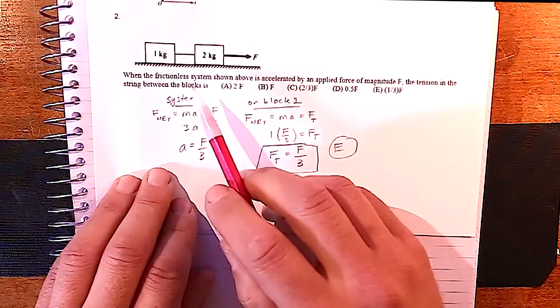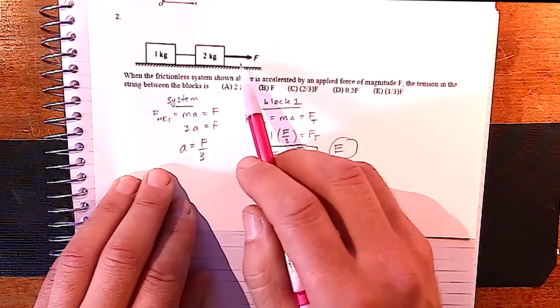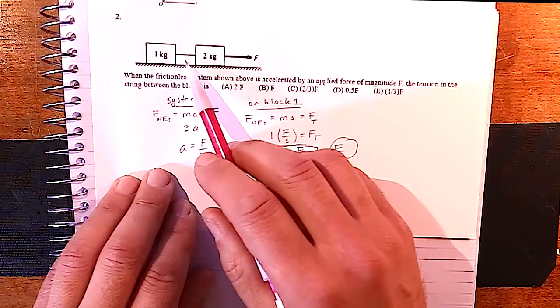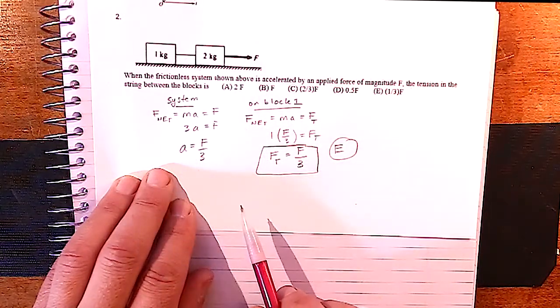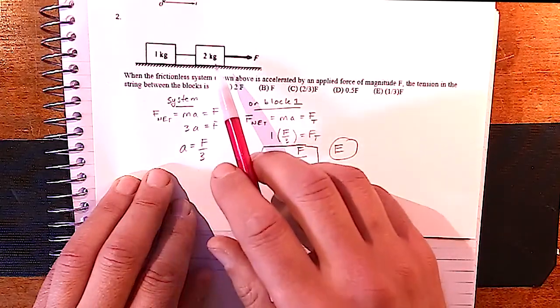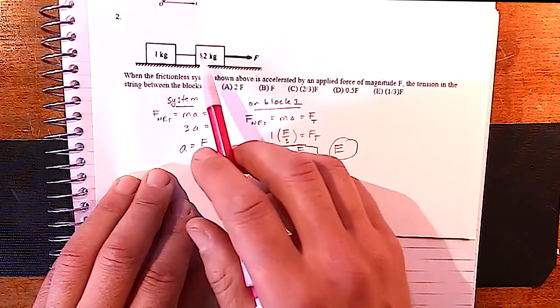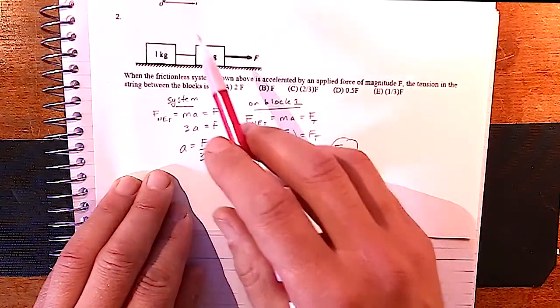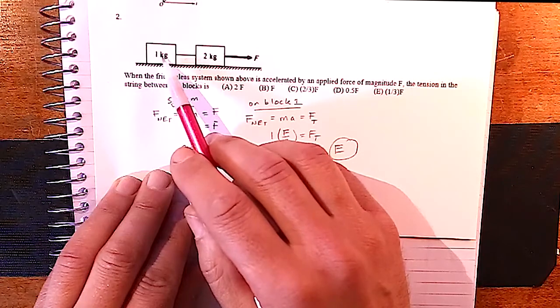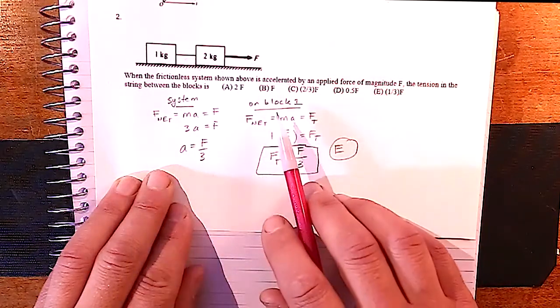In this question, we have two masses that are being dragged by a force and connected by a string with tension in the middle. And they want us to find out what that force of tension is. Well, the first thing we're going to do is solve for the acceleration of the system, and then solve for the force of tension acting on only block 1.